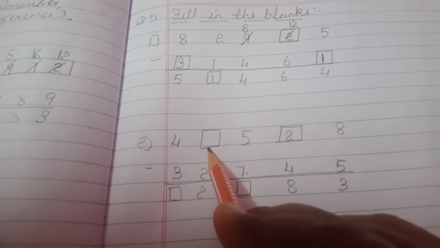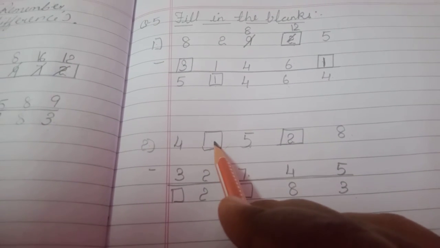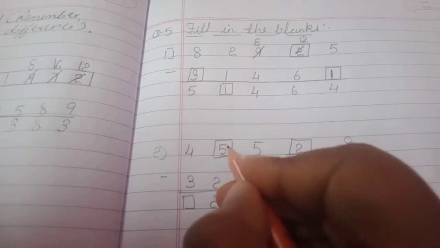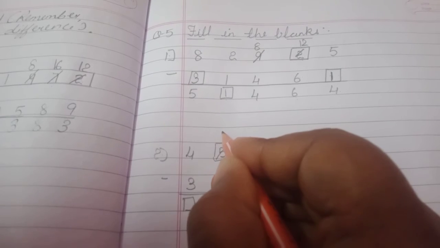So we have to borrow from the thousands place digit, but here minuend is missing. So first we have to find out the minuend. So for that we will add subtrahend plus difference. So 2 plus 2 we will get 4. 4 plus 1 carried over digit, that is 5. So from this 5 it will become 4.